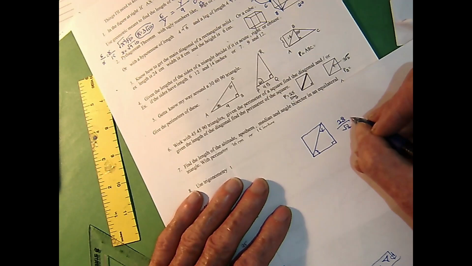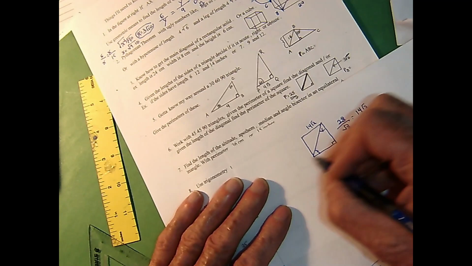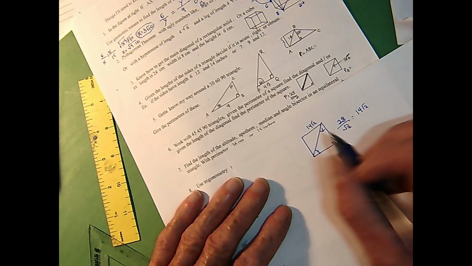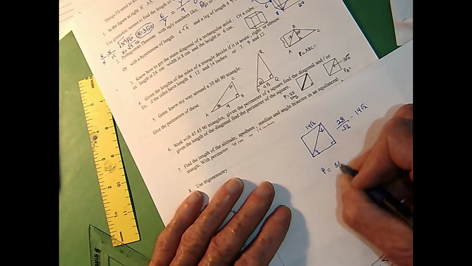Practice that for a little bit. You get 14 square roots of 2. That's what this length would have been, 14 square roots of 2. In fact, all the sides on that square would have been. Give the perimeter of the square. And we can add up those 4 things. And 4 times 14 is 56 square roots of 2.